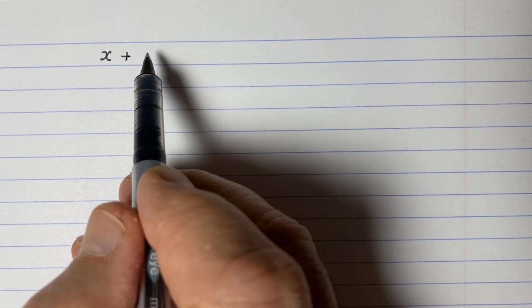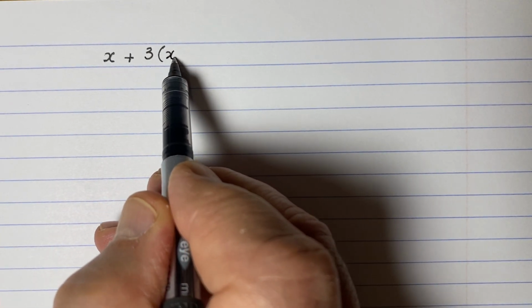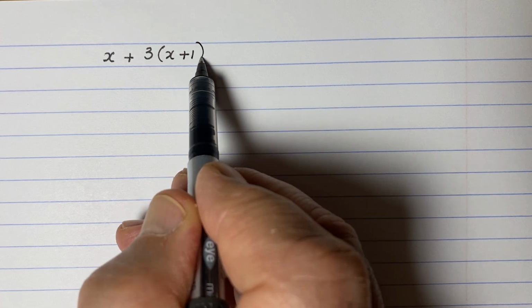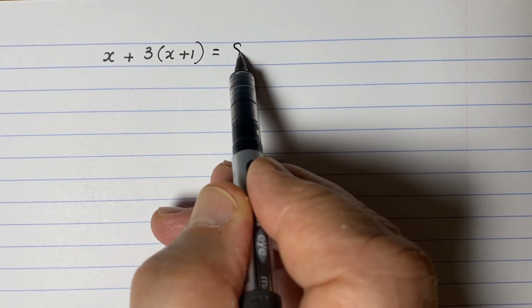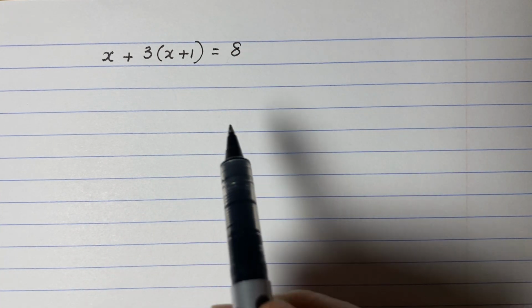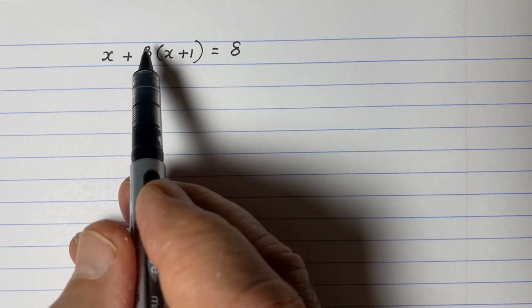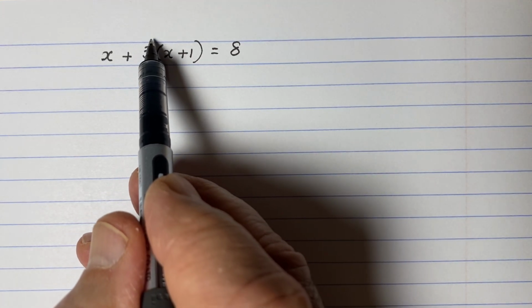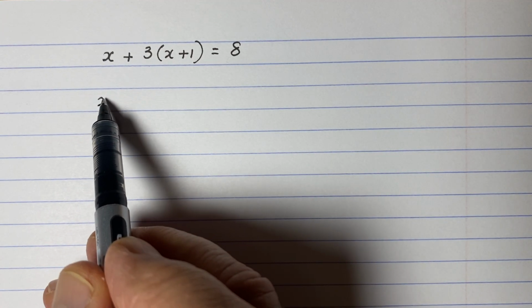Here is more examples. This time I'm involving brackets in my question. Say I got x plus 3 lots of x plus 1 equals 8. Well, we need to remove the brackets. I've got 1x here.